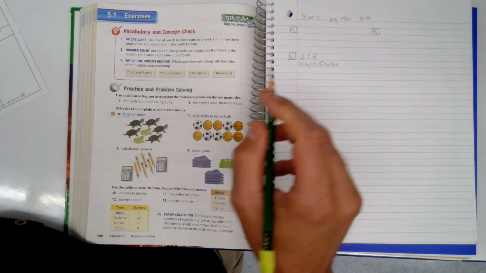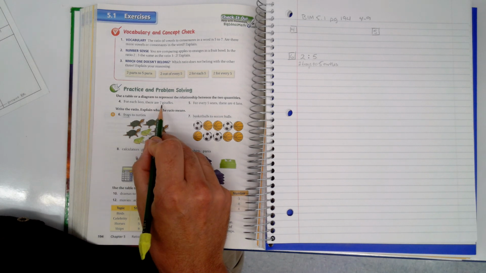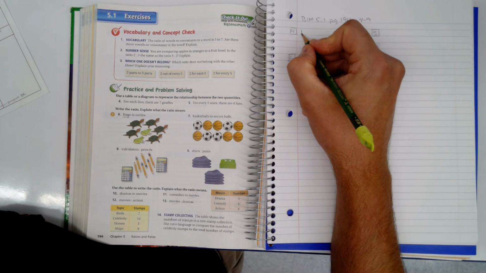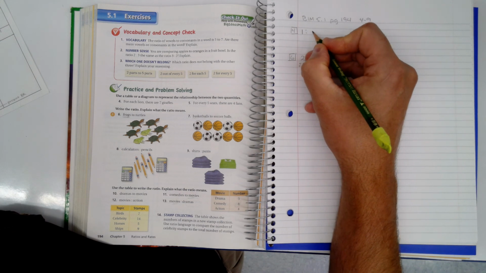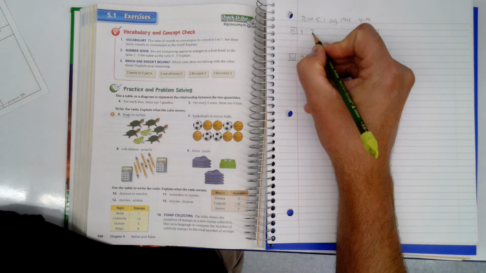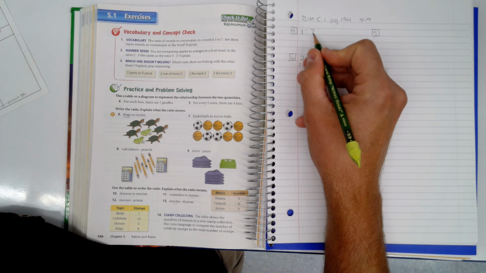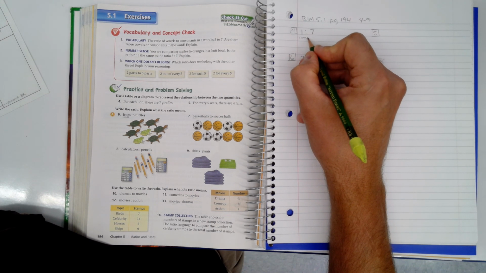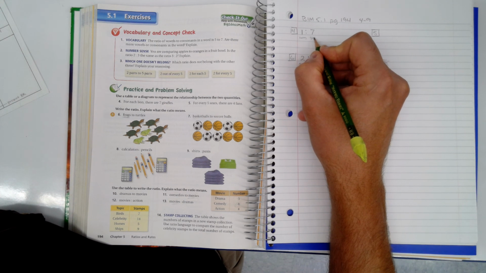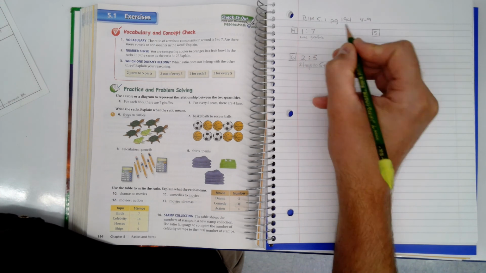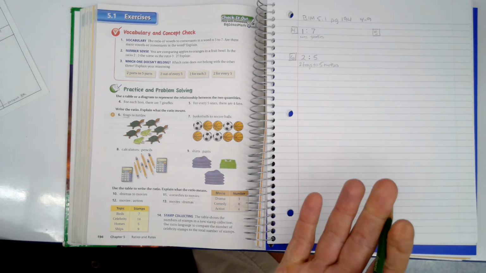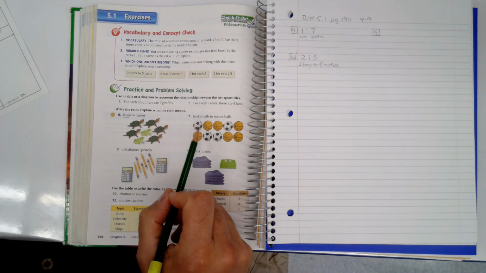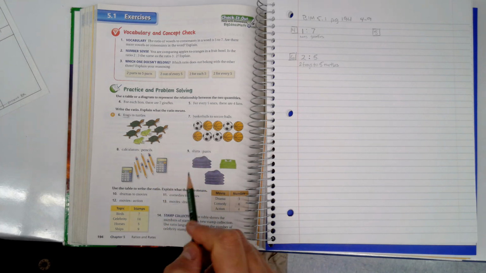So let's look at number 4. It says for each lion there are 7 giraffes. So for one lion, there are 7 giraffes. So 1 to 7. For every one lion, there are 7 giraffes. So this is lions, this is giraffes. And so that's what a ratio is. It's a relationship between 2 different things, like basketballs to soccer balls, or pants to shirts.